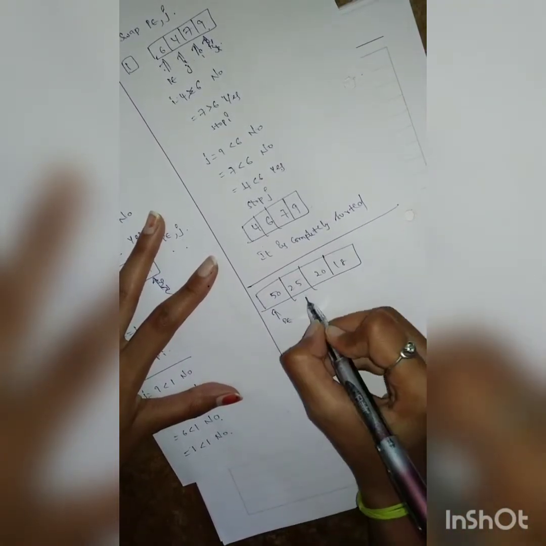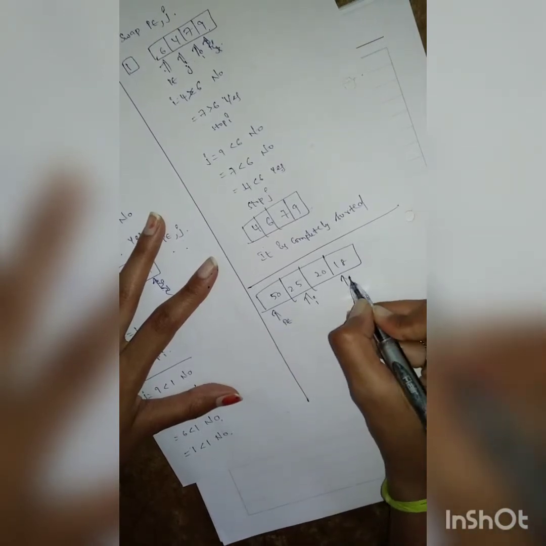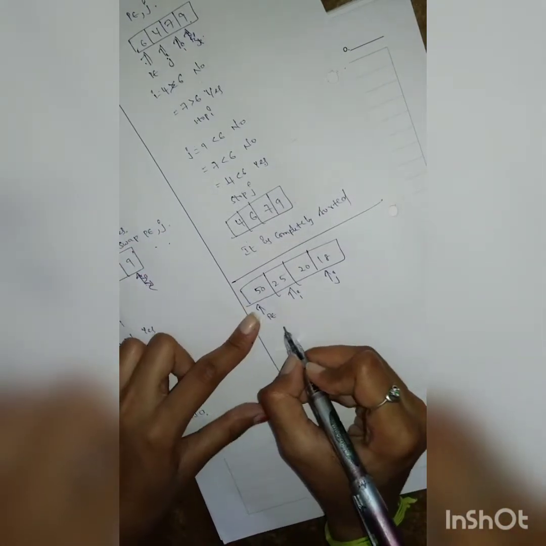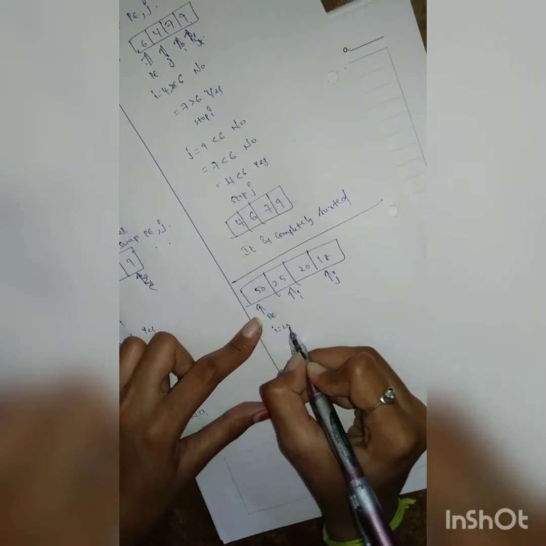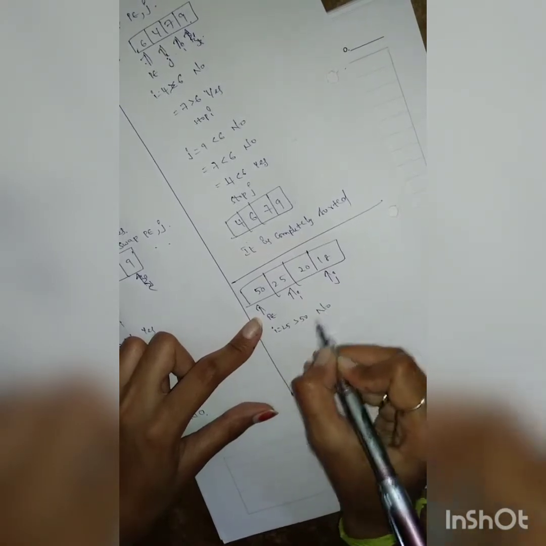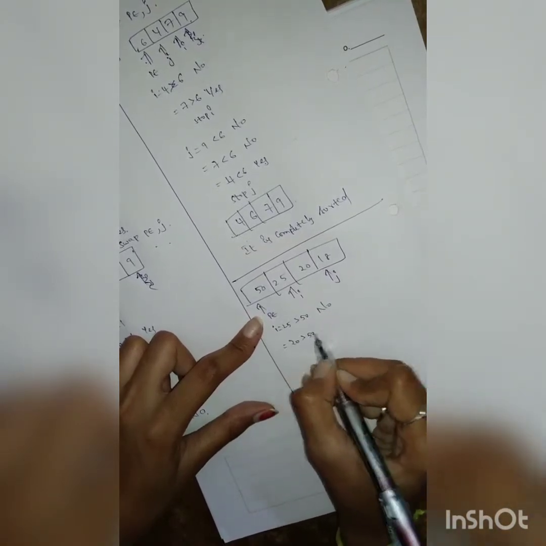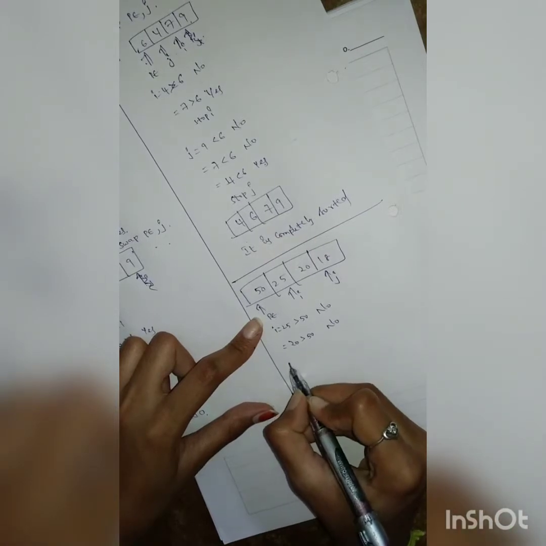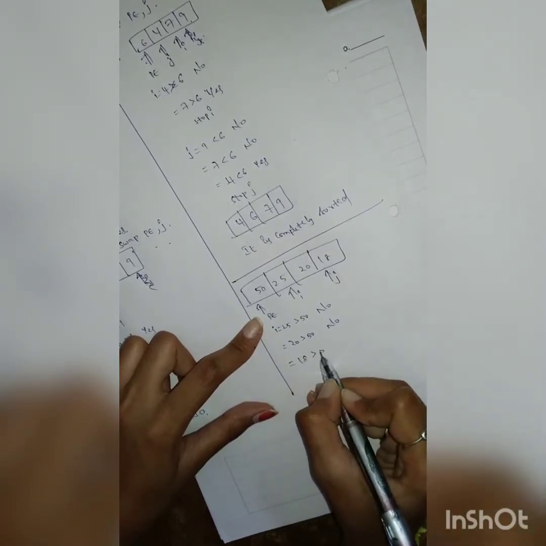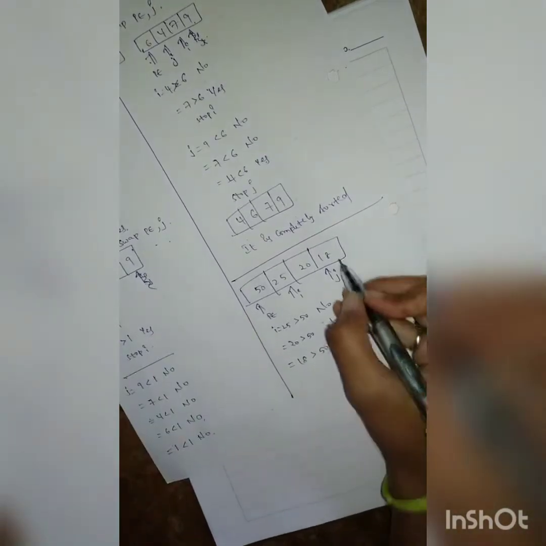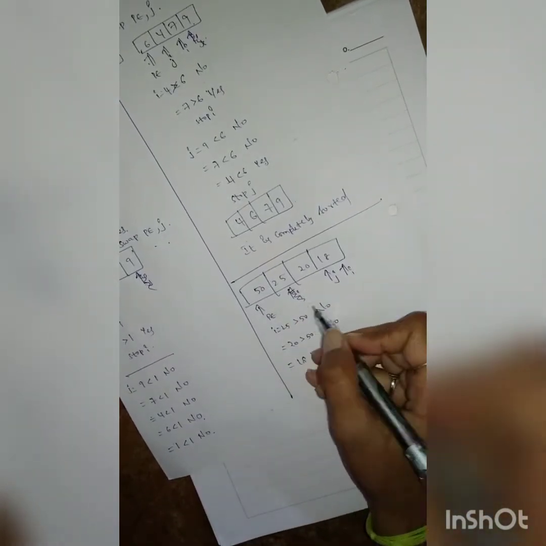This is the pivot element, this is I, this is J. I equal to 25 greater than 50? No. 20 greater than 50? No. 18 greater than 50? No. Nothing is greater than 50.